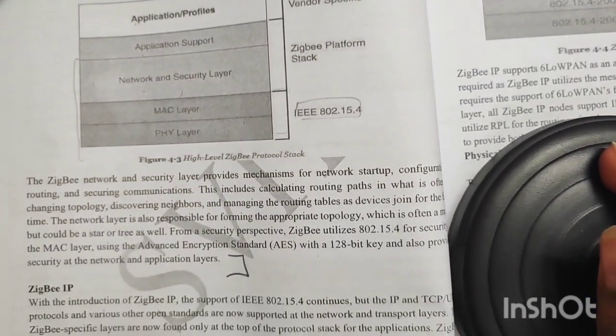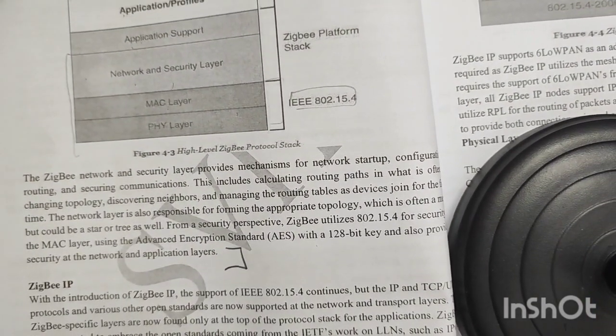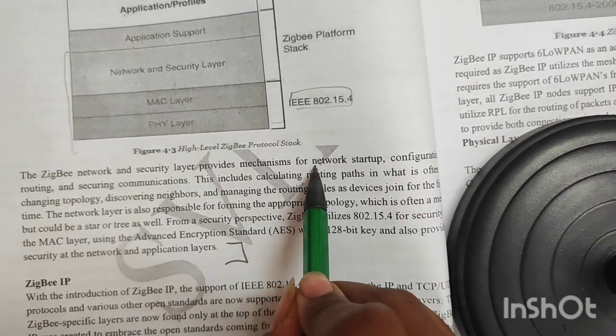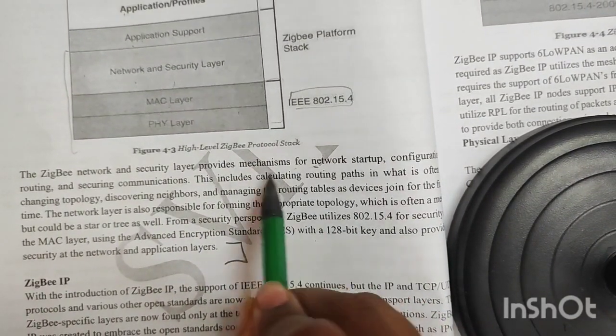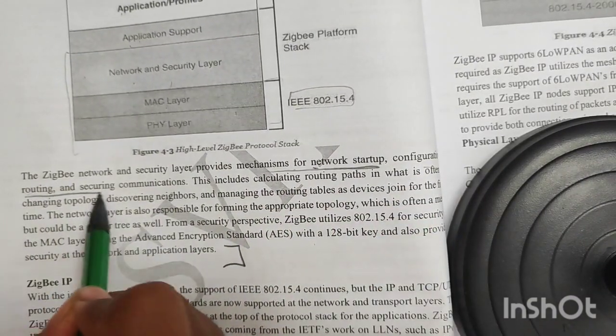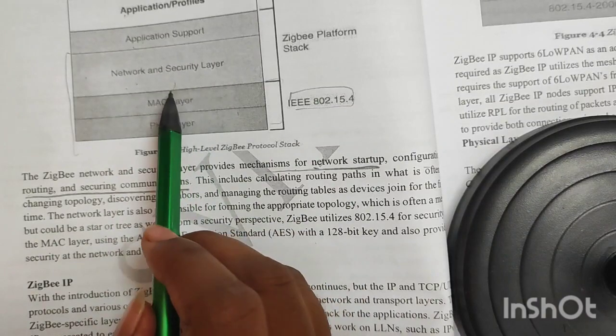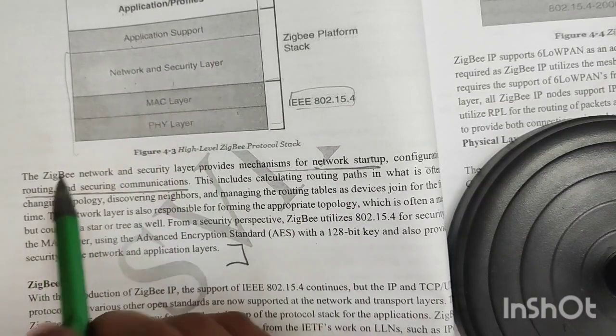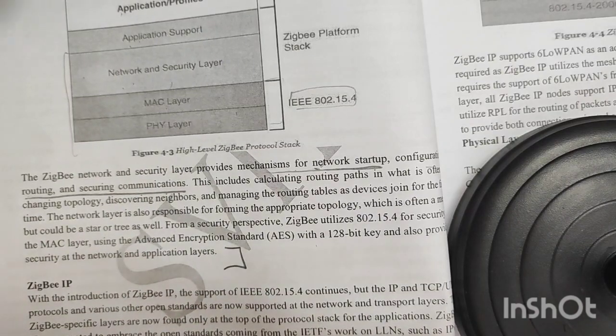So you have the Zigbee network and security layer over here. Its mechanisms are for network startup, configuration, routing and securing communication. As the name suggests, it should set up the network and then have configuration, routing and securing communications in place.